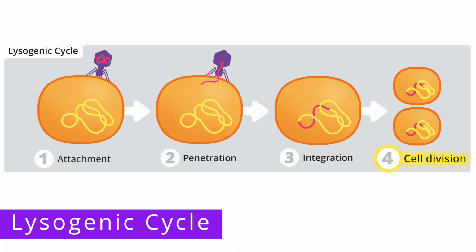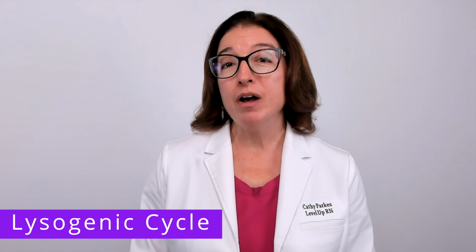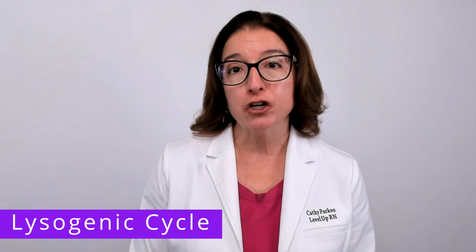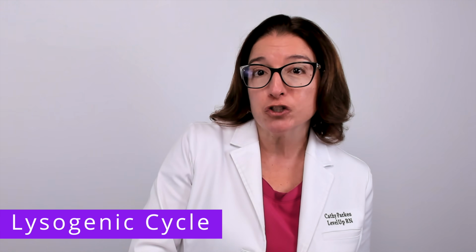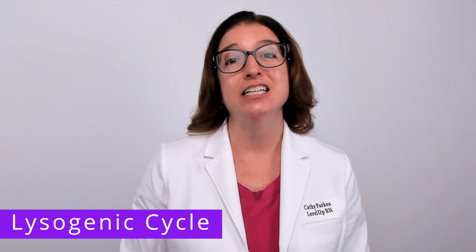So now, when the cell divides, the phage DNA is replicated with the bacterial DNA, and this combined DNA is passed on to the new daughter cells. This process continues as long as environmental conditions are good. However, if an environmental stressor occurs, such as a lack of nutrients or exposure to chemicals, then the prophage is excised or removed from the chromosome and the lytic cycle is initiated.